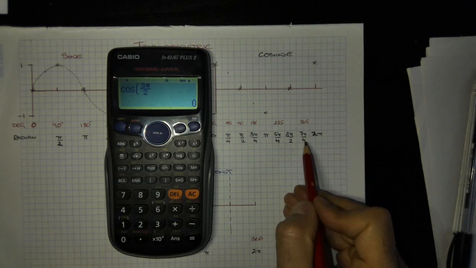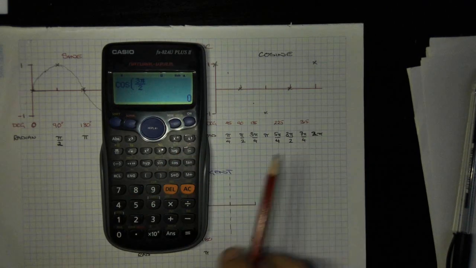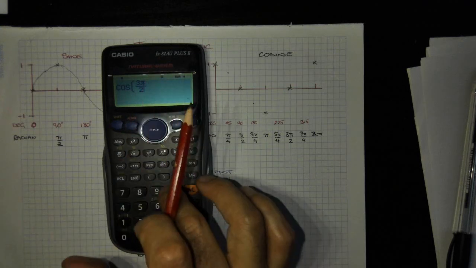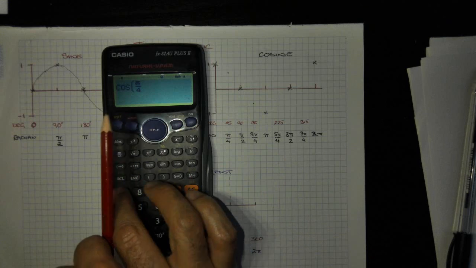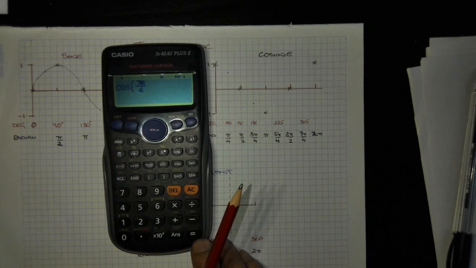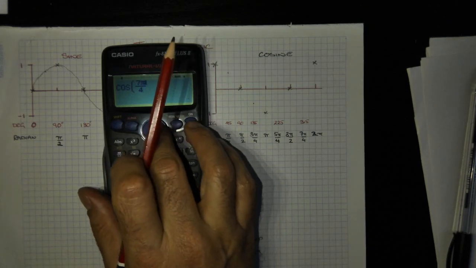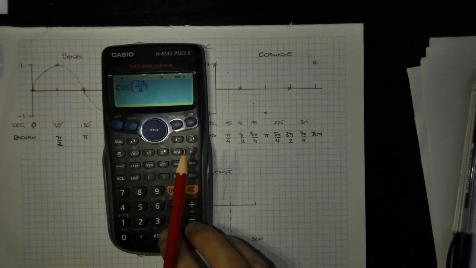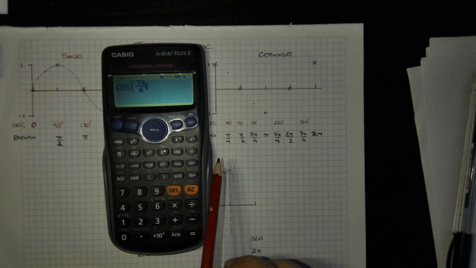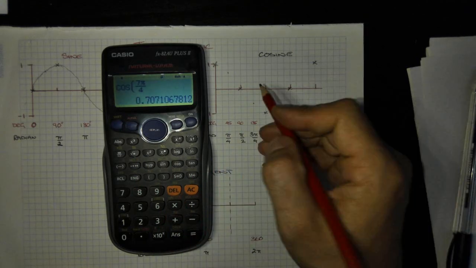And 315, I figured out to be 7 pi over 4, because that's 7/8 of 2 pi. So I get 0.7.